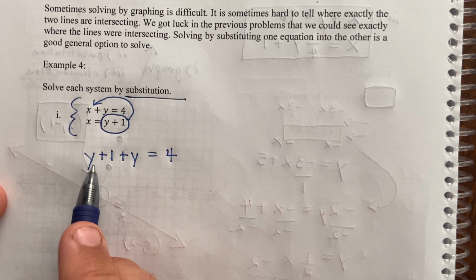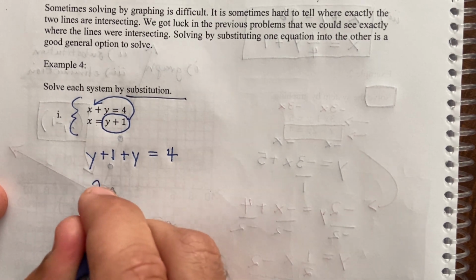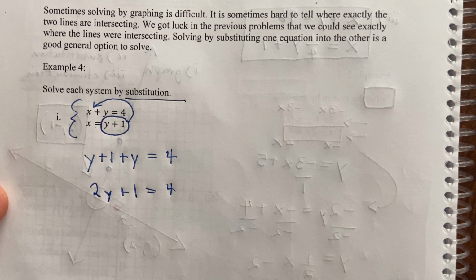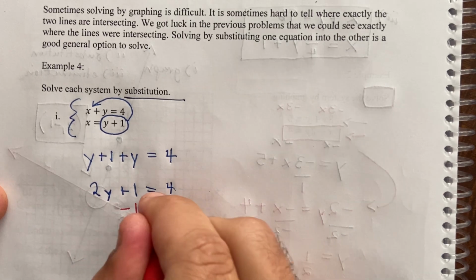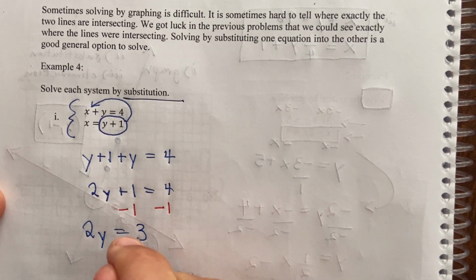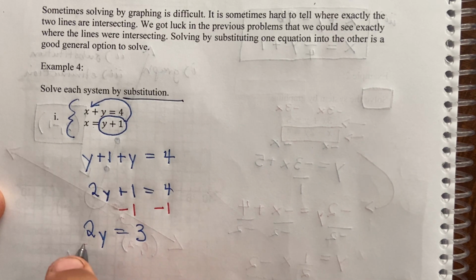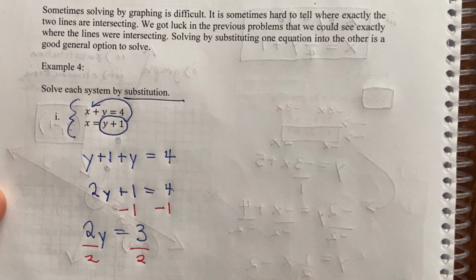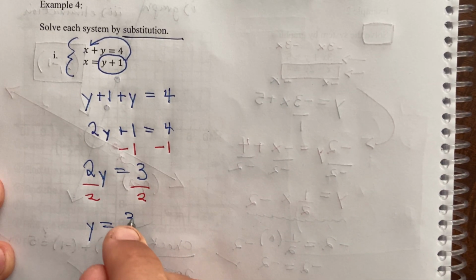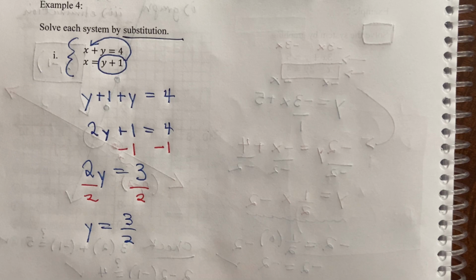So let's do that. So y plus y is 2y, plus 1 equals 4. Subtract the 1. So 2y equals 3, divide by 2. So I'd have y equals 3 halves, actually. So that would be the y component of our solution, actually.